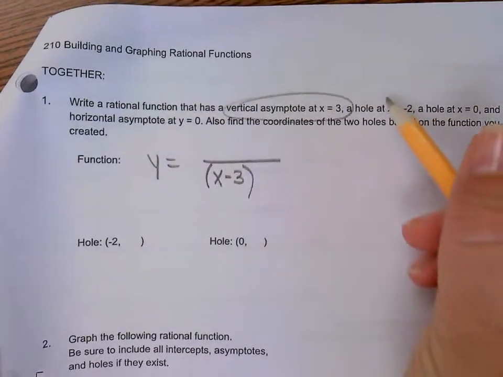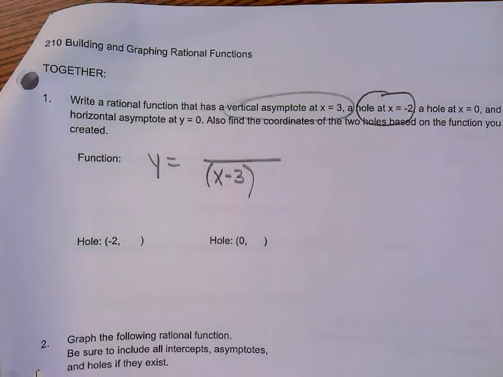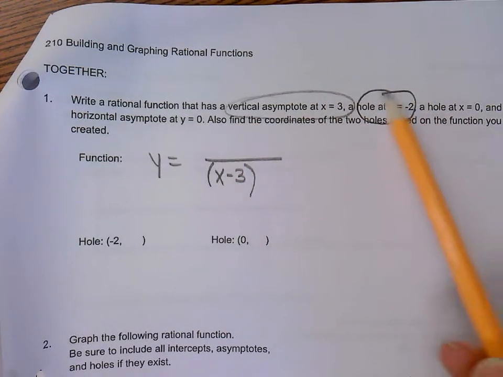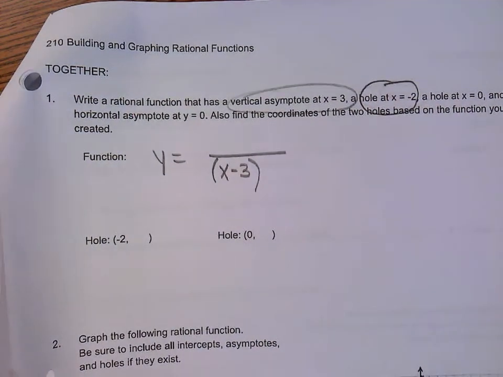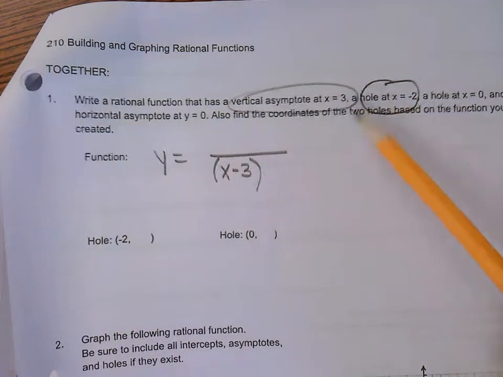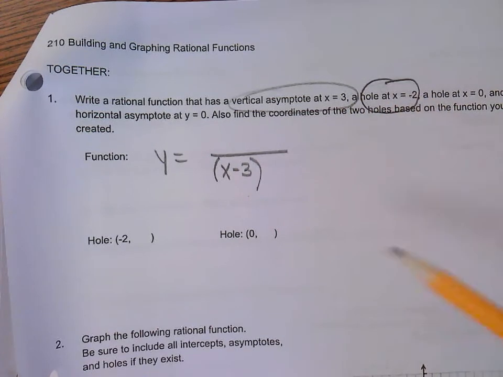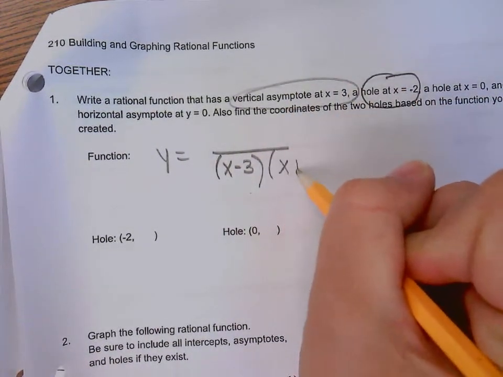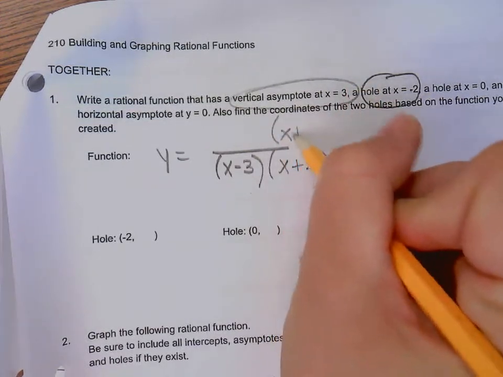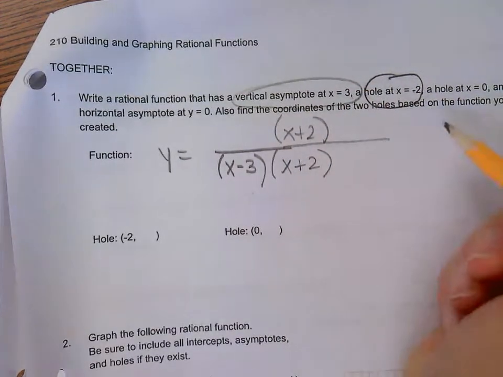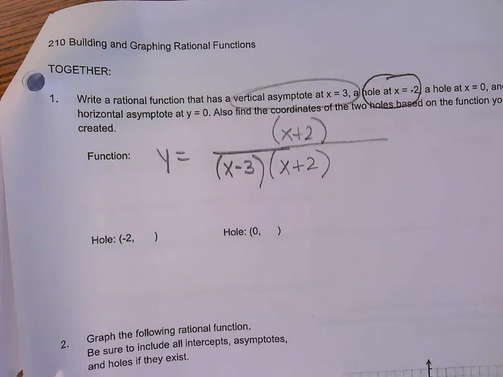How can I create a hole at x equals -2? What has to happen for there to be a hole in the first place? Something has to cancel out, right? So what factor do I need so that -2 would be created by a factor? Right? This was +3, so I used x minus 3. If I want to achieve -2, don't I want to use x plus 2? So I need a factor of x plus 2 in the numerator and the denominator so that I have it there to cancel it out.